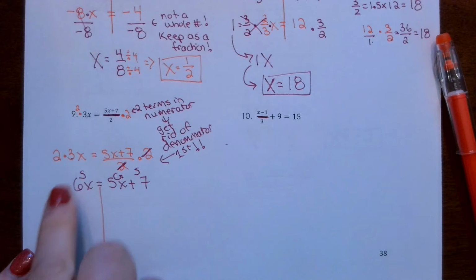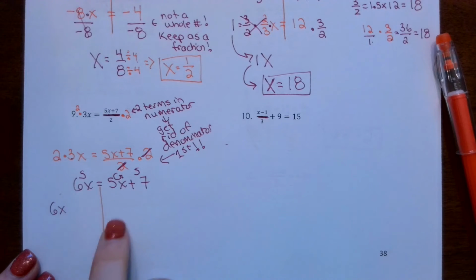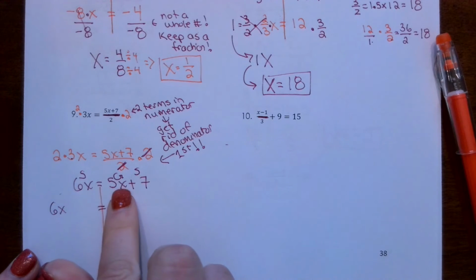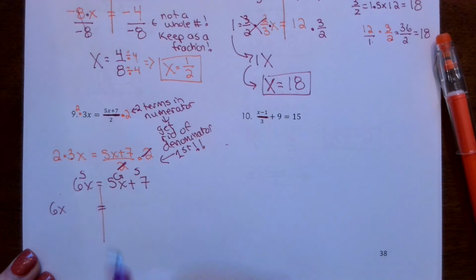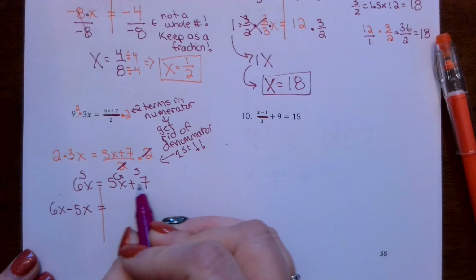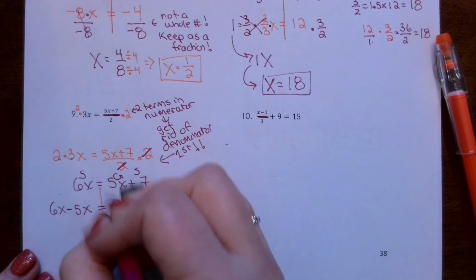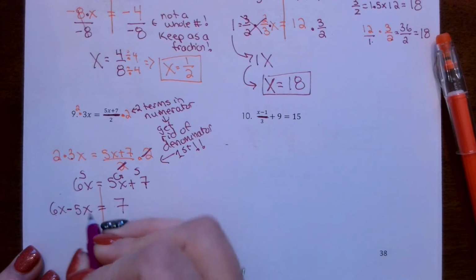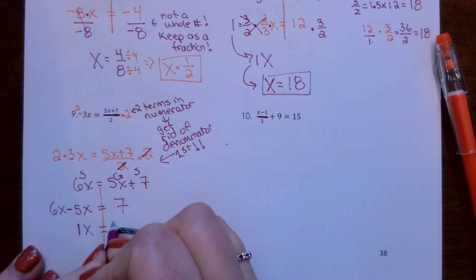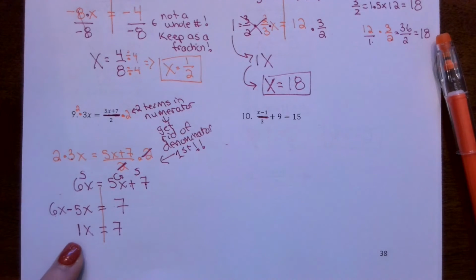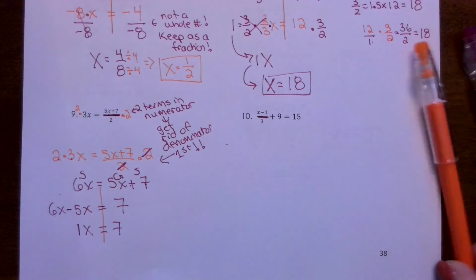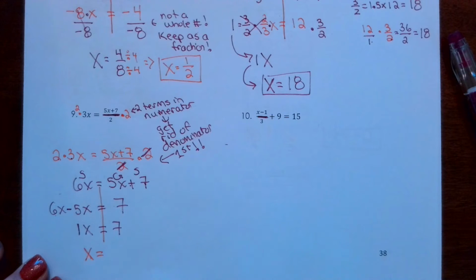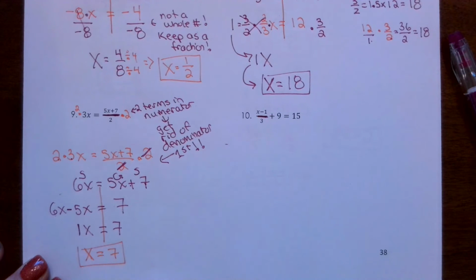6x, when it stays, it keeps the sign. This is plus 6x. Now I have to move. This has to go. So because this is plus 5x, it's going to be minus 5x when it goes. It changes to the opposite. Plus 7 is staying, so it keeps the plus sign. I've got 6x minus 5x. 6 minus 5 is 1x, and that equals 7. And, well, that's kind of where I want to be, right? 1x, we know as mathematicians, we would just write the x equals 7. So there is how you do that one.